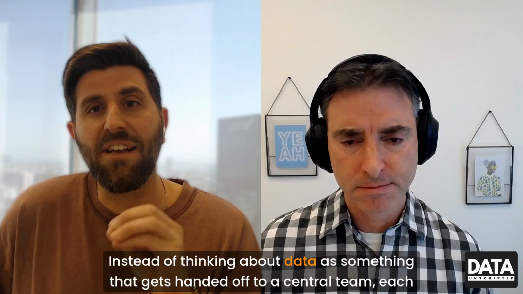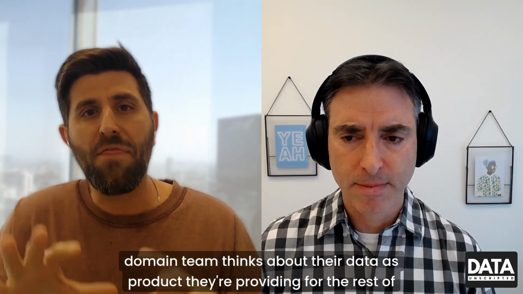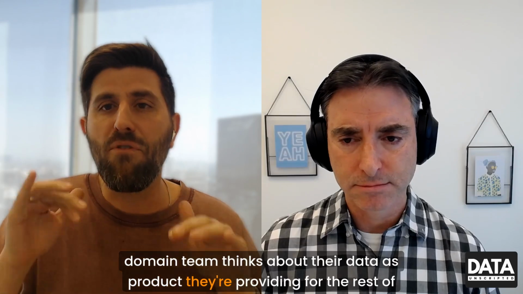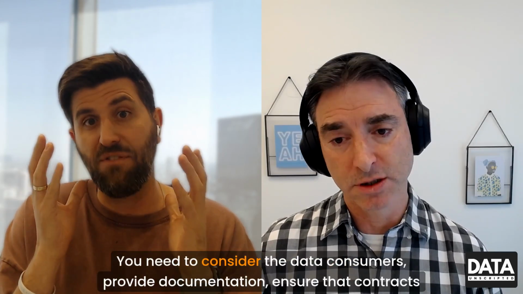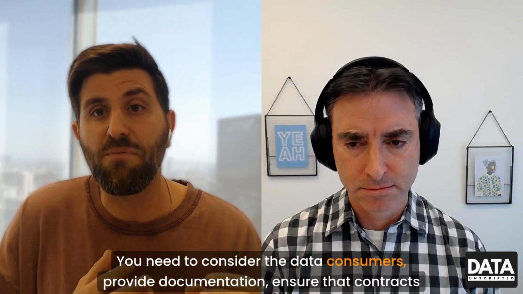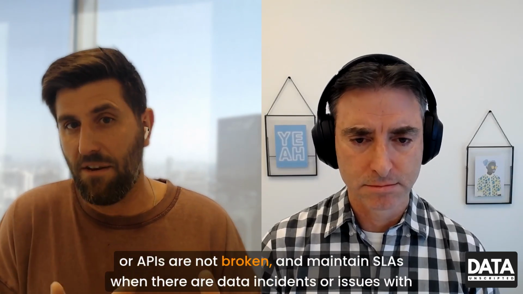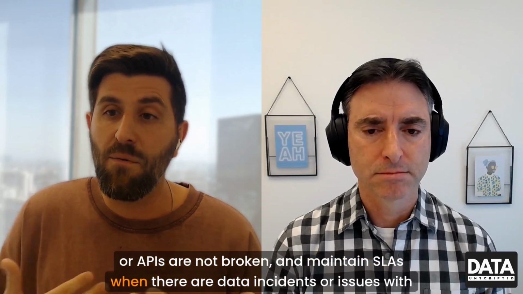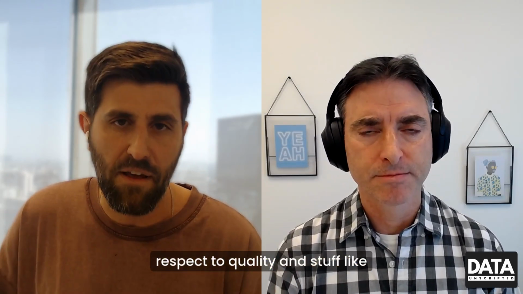Instead of thinking about data as something that gets handed off to a central team, each domain team thinks about their data as a product they're providing for the rest of the organization. That comes with a cost, right? You need to consider the data consumers, provide documentation, ensure that contracts or APIs are not broken, and maintain SLAs when there are data incidents or issues with respect to quality and stuff like that.